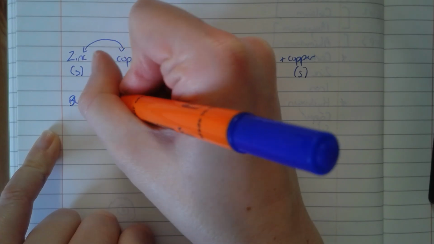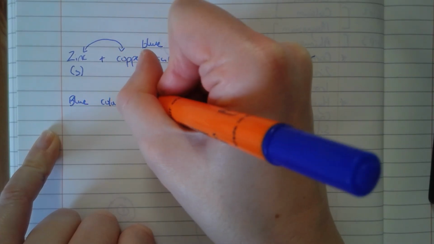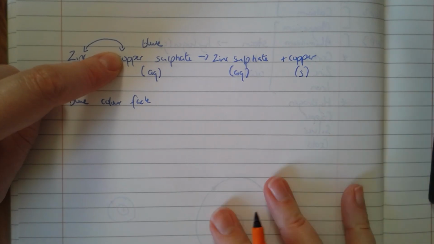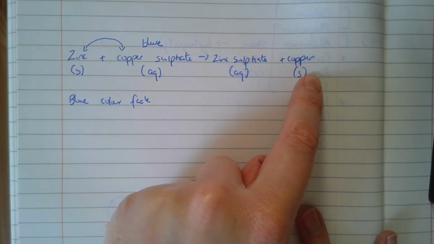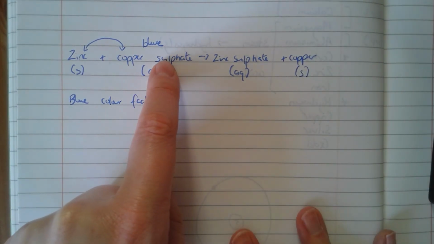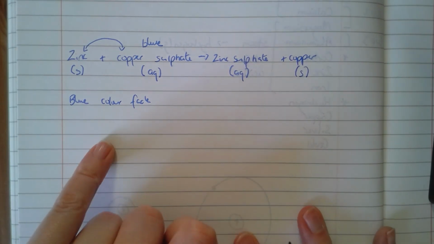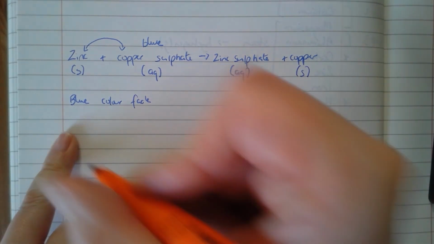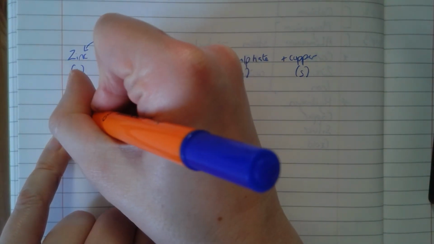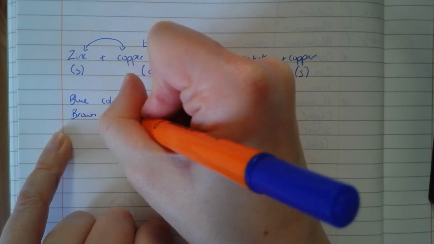Your blue colour will fade because, again, as we learned last week, it's the Cu2+ ions responsible for the blue colour, and those copper ions are being converted back to copper. So that blue colour of the copper sulfate is going to fade. The other thing you could say you will see is you're forming copper. Well, what does copper look like? You're going to see bits of brown metal forming.